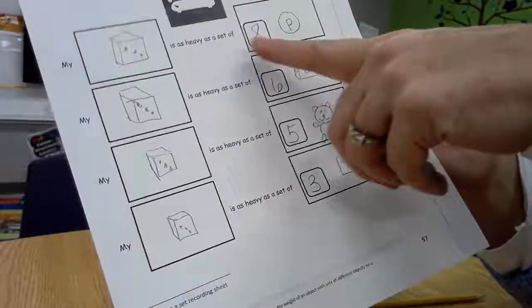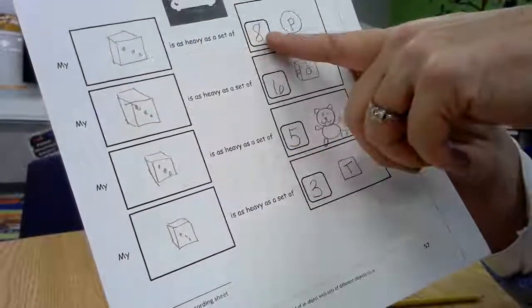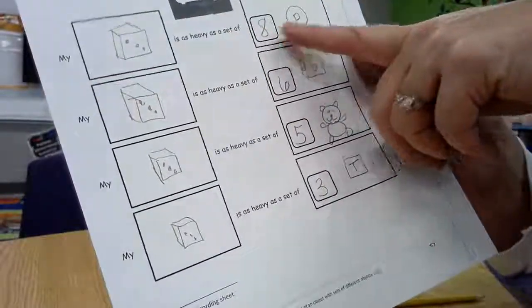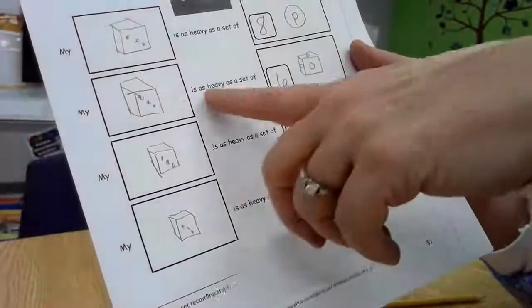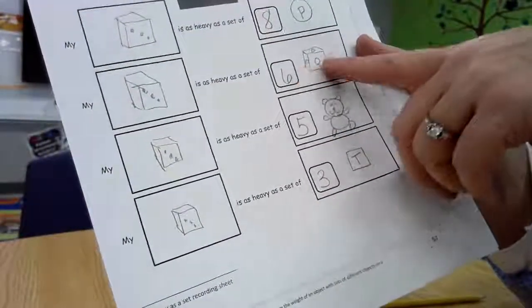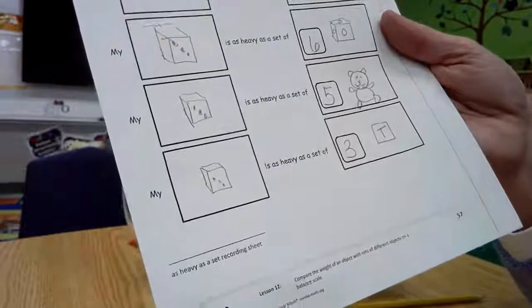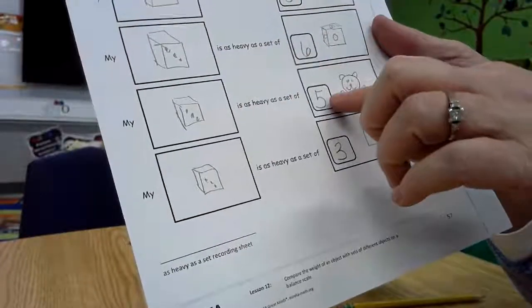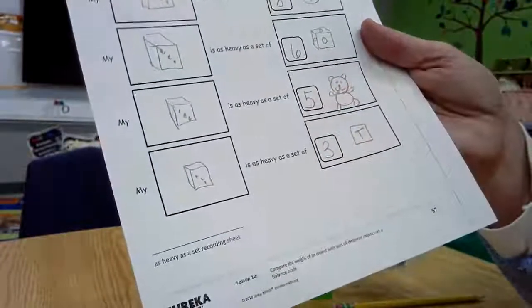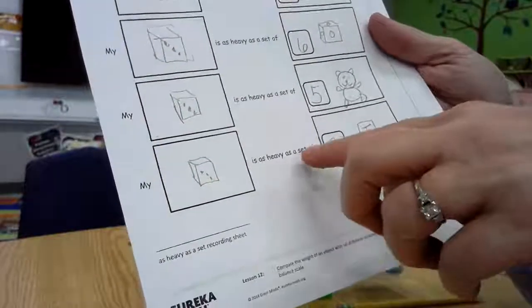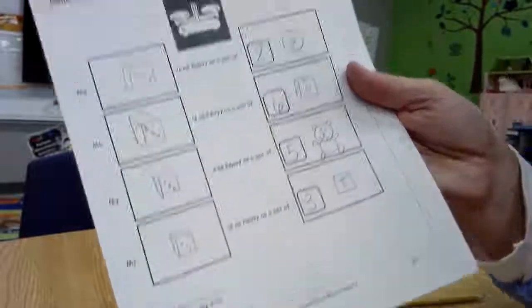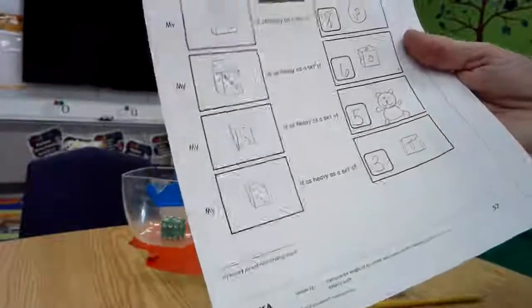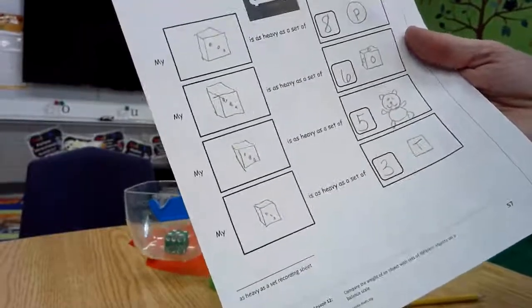So why are all the numbers different? Why do you think that the dice is as heavy as a set of 8 pennies? The dice is as heavy as a set of 6 cubes. The dice is as heavy as a set of 5 teddy bears. And the dice is as heavy as a set of 3 tiles. Why do you think all the numbers are different? Can you think of a reason?